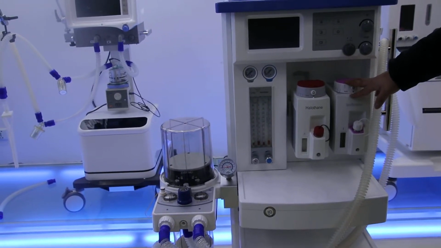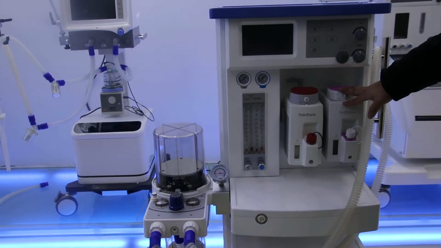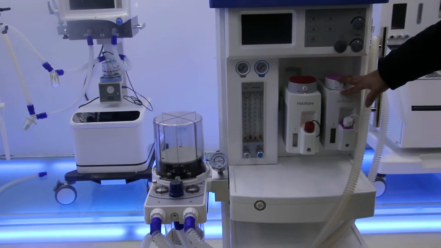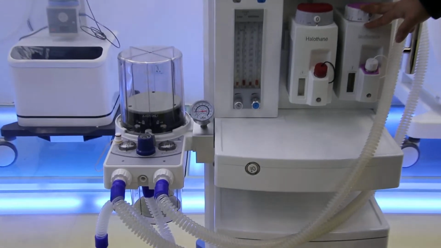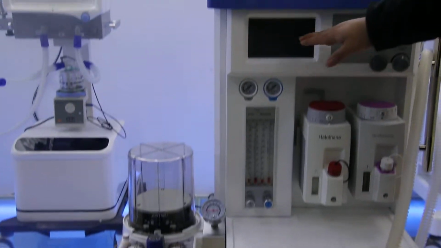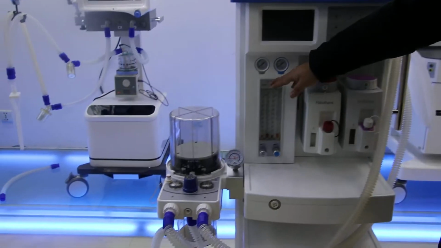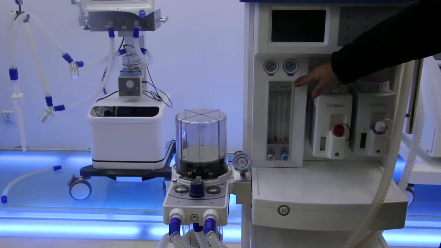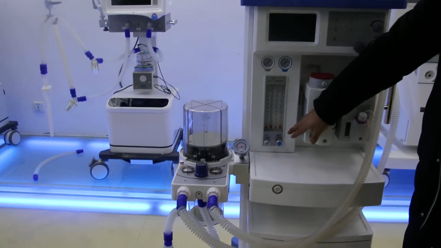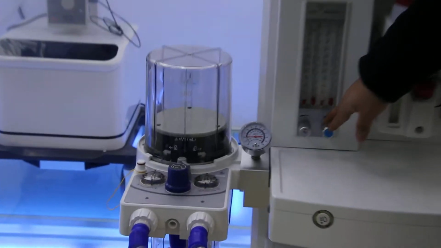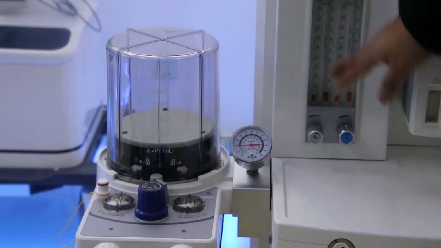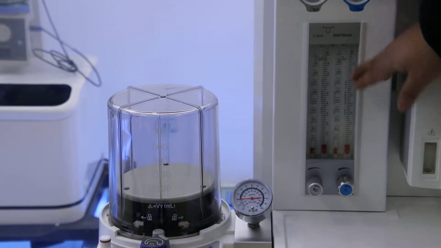For the vaporizer, we can choose from 4 vaporizer types: halothane, isoflurane, enflurane, and sevoflurane. Here is the ventilator. We have a 7-inch screen to show all the information. And here is the flow meter. For this machine, we have 2 gas sources. You can choose oxygen and nitrous oxide, or oxygen and air.